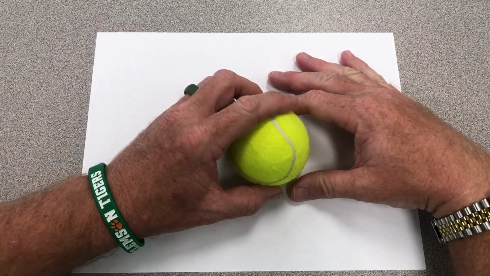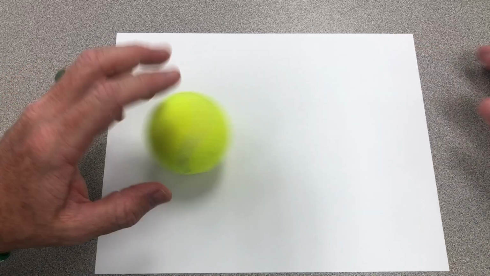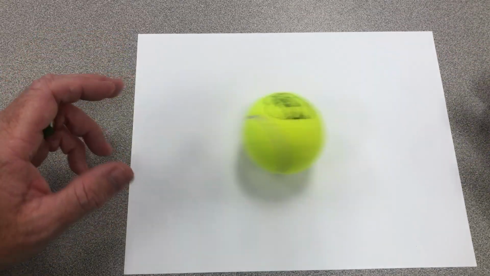We take this tennis ball here, and as I apply force to it with my hand and it goes across the paper and across the table here, I've applied a force to it. Its tendency is to continue moving.